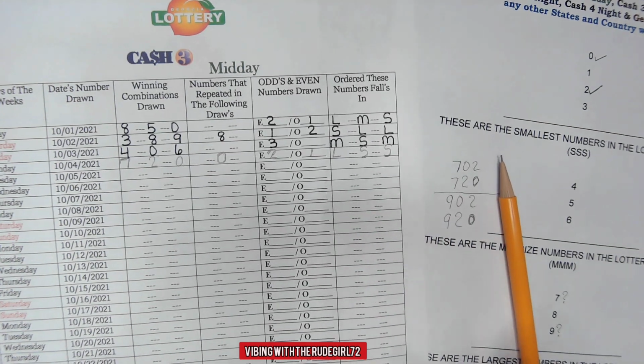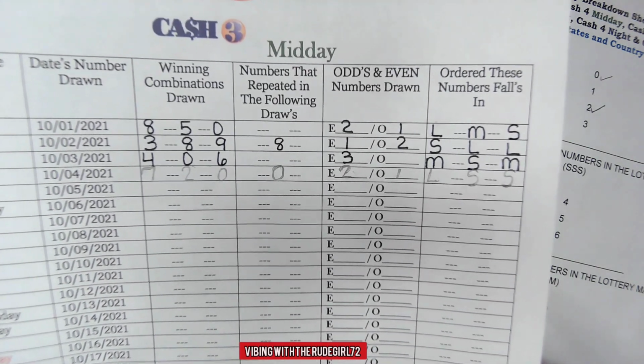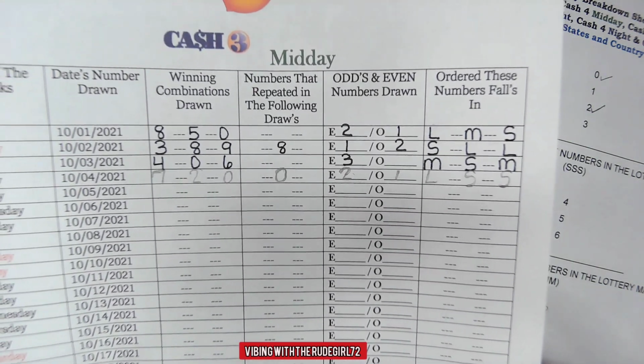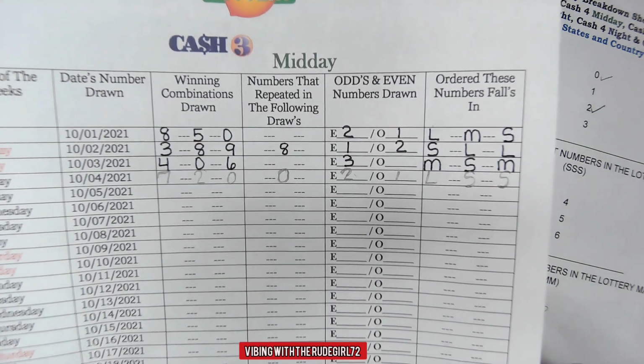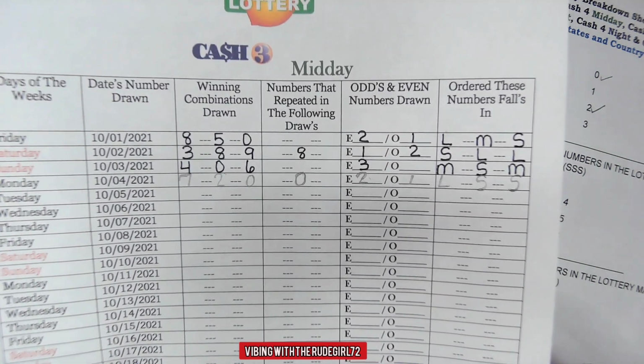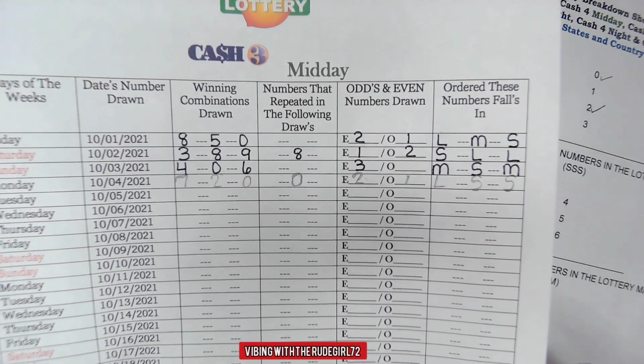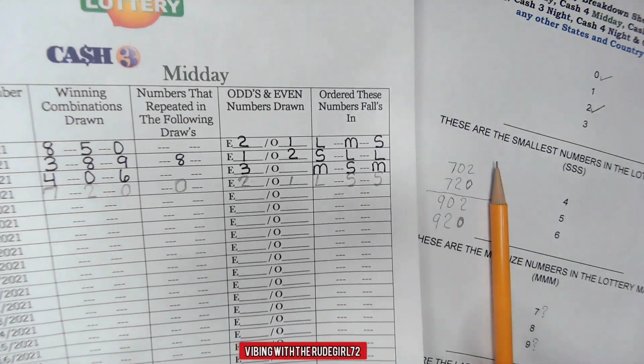I'm just gonna put this sheet up closer to the camera so you can see. I don't know if the pencil is bright enough, but I hope you could see that. For Monday, October 4th prediction. So hopefully you could see those pencil marks. Okay, all right.